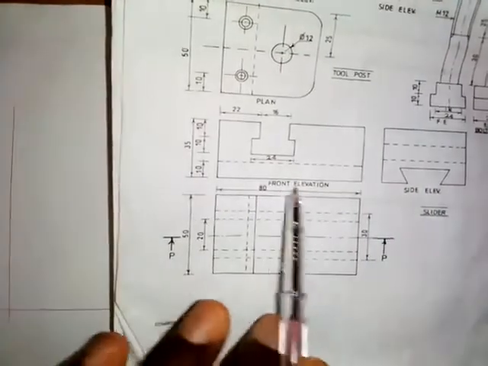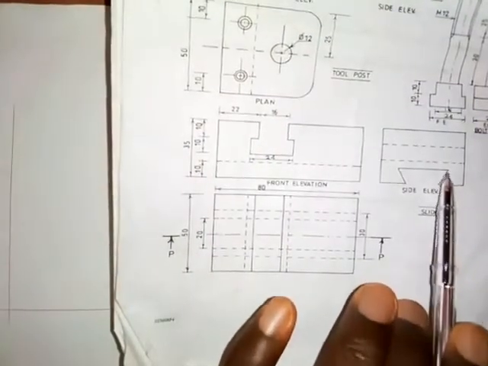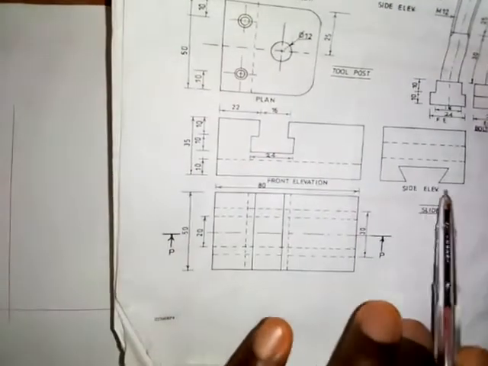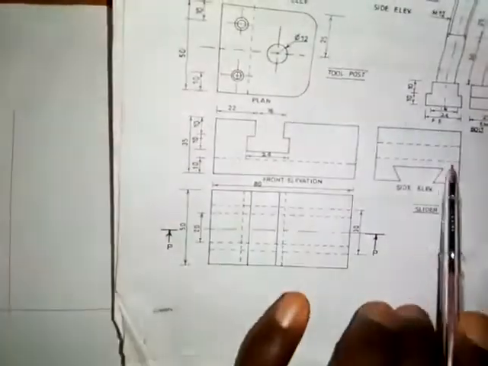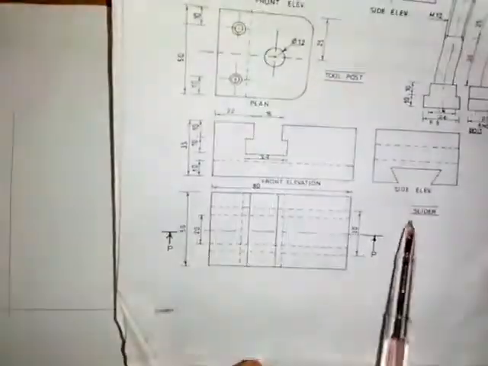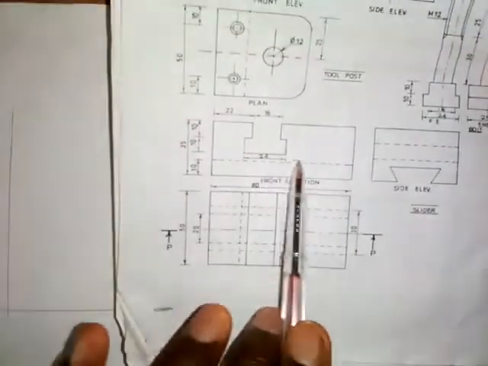So when you are looking at it from this direction, when you are looking at the front view, this part will be hidden from you. This is the end view or the side elevation. They are looking at it in this direction. So this is what we are going to have. But when you are looking at it in this direction, this is what we are going to get as the front elevation. So we are producing this now.